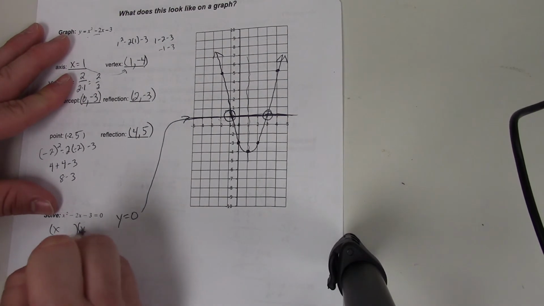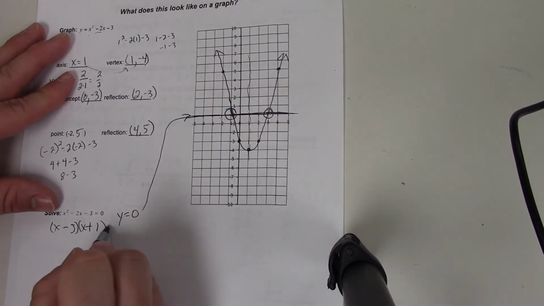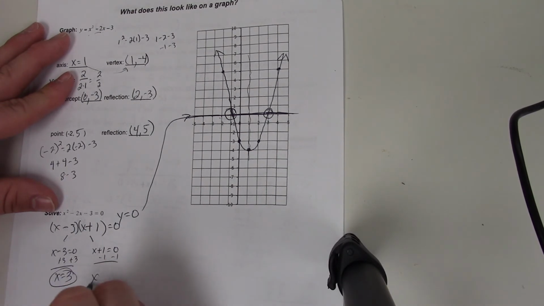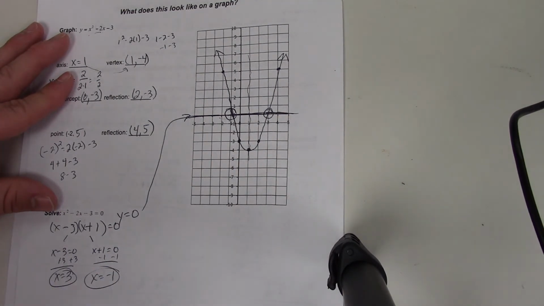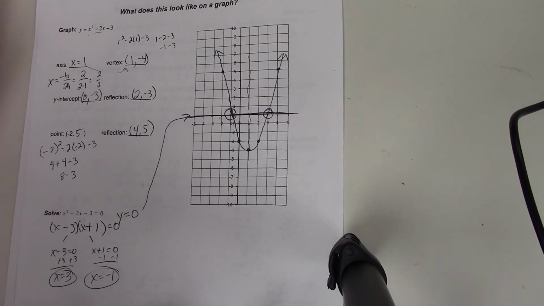Let's factor this. Okay? So I've got x, I've got 3 and 1, I get negative 3 and positive 1. And if I set each one of those factors equal to 0, I add 3 to get 3, I minus 1 to get negative 1, and then again 3 and negative 1 are my solutions. The solutions are where they cross the y-axis, or the x-axis, excuse me. So you can go and check these on Desmos if you'd like, or on a graphing calculator, and it will actually give you the solutions if they're nice whole numbers. Sometimes they don't work out as nice.